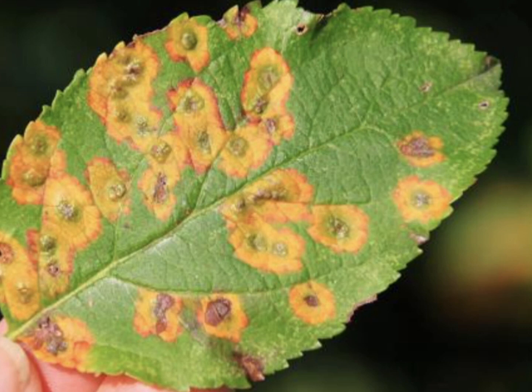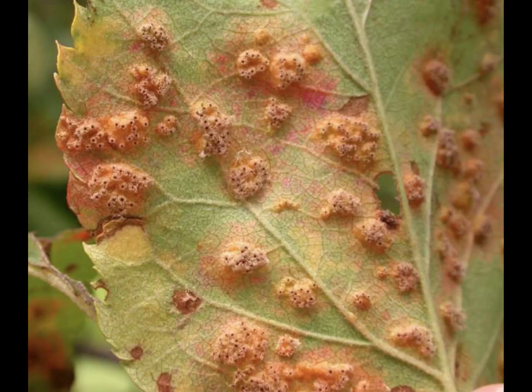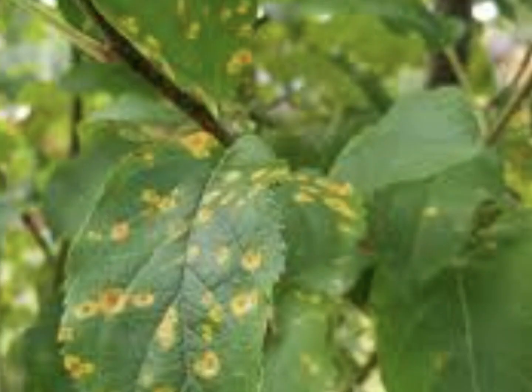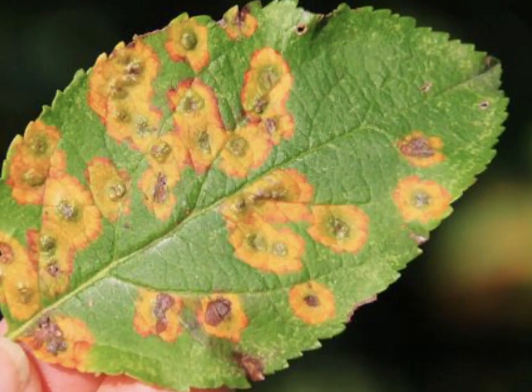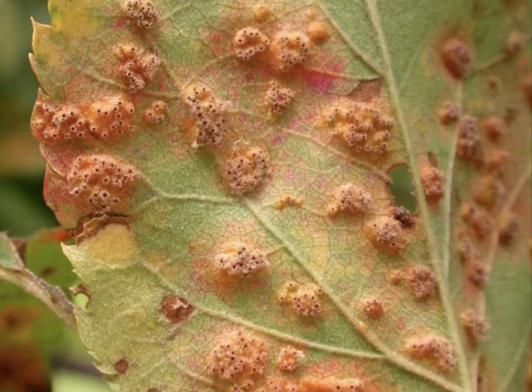The following year, spores are released from the apple trees that, in turn, infect the juniper and red cedar trees, so it is a never-ending cycle. Infected apple and crabapple trees manifest circular yellow spots on the upper surface of the leaves soon after bloom. Later in the summer, brownish cylindrical tubes with hairs sticking out appear underneath the yellow spots or on the twigs and fruit.